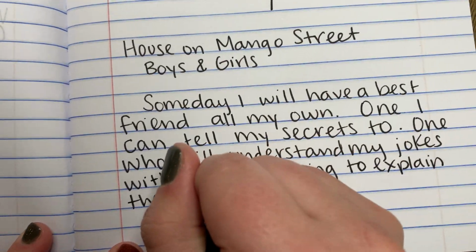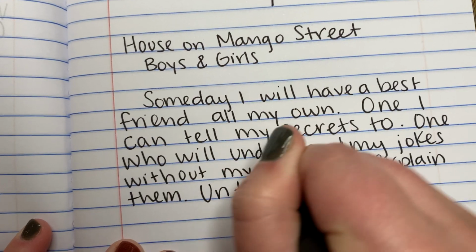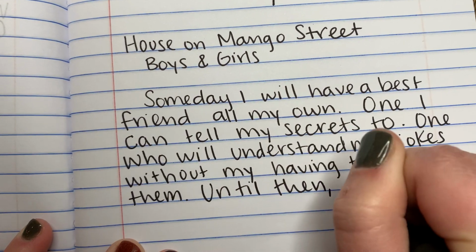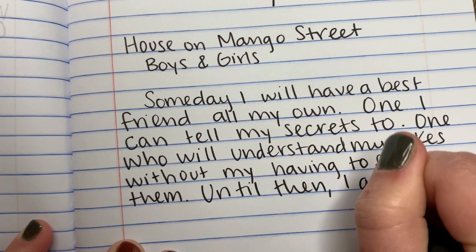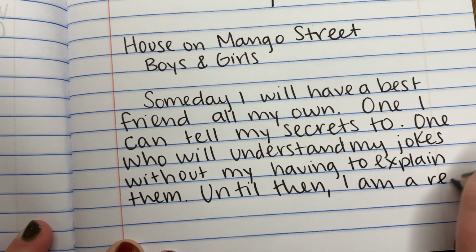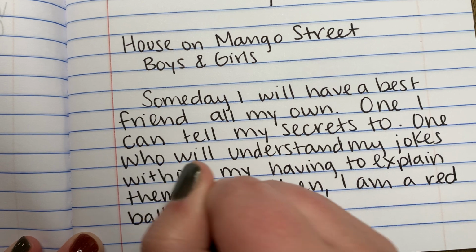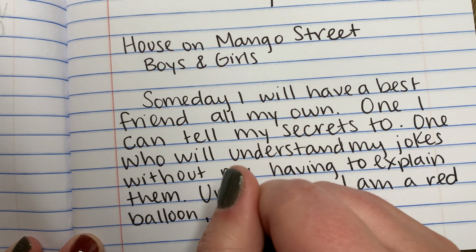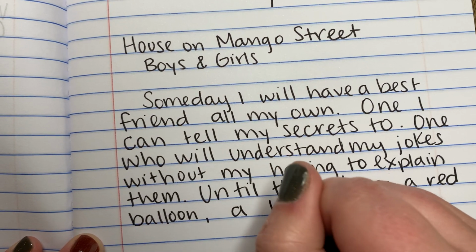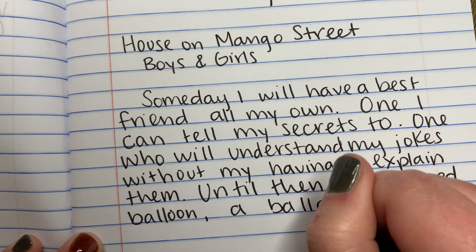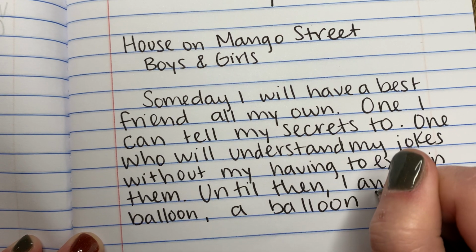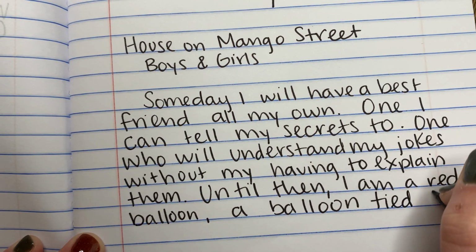Last sentence: "Until then, I am a red balloon. A balloon tied to an anchor."